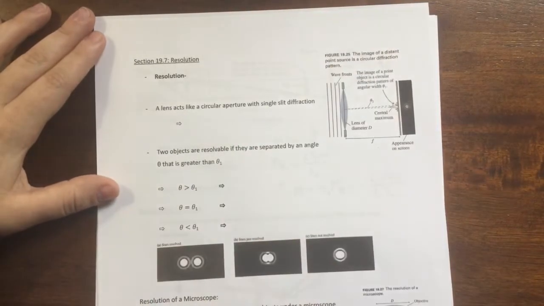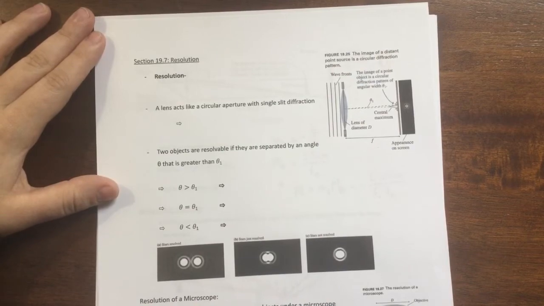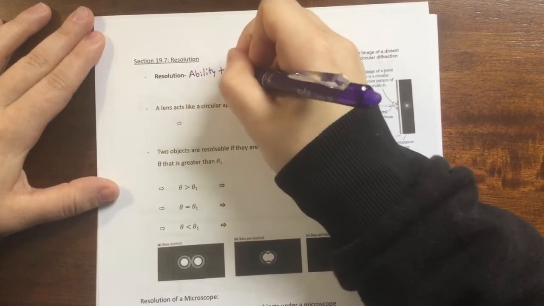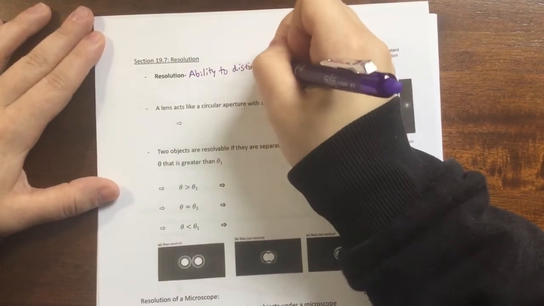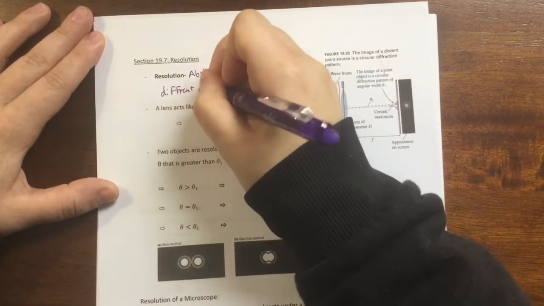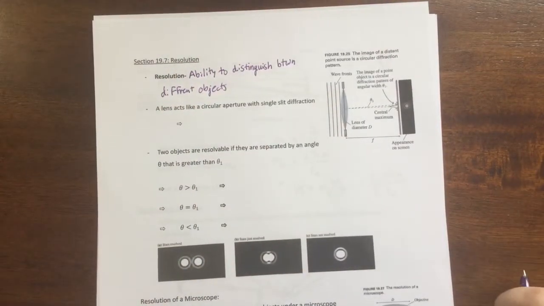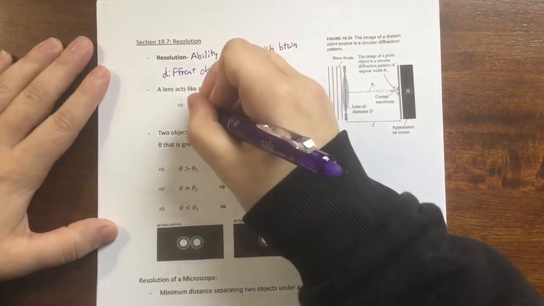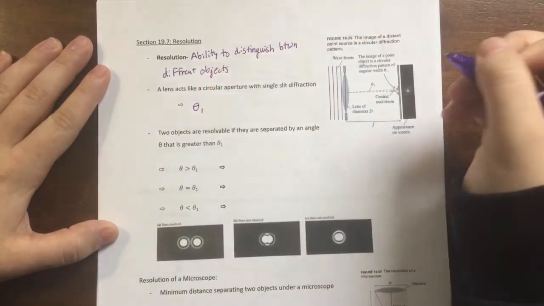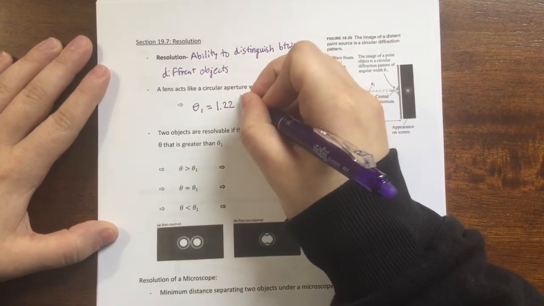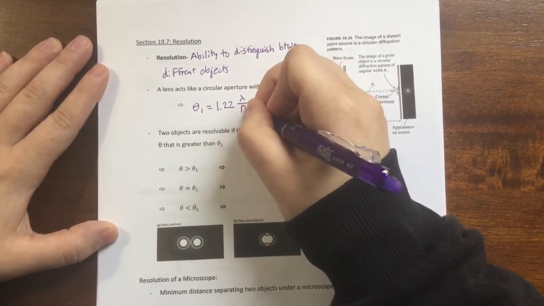Resolution is the ability to distinguish between different objects. Single slit producing a diffraction pattern where we have theta 1 is equal to 1.22 lambda over d.